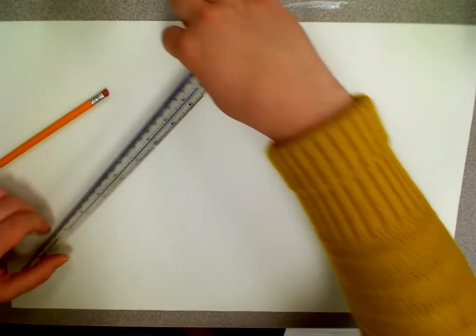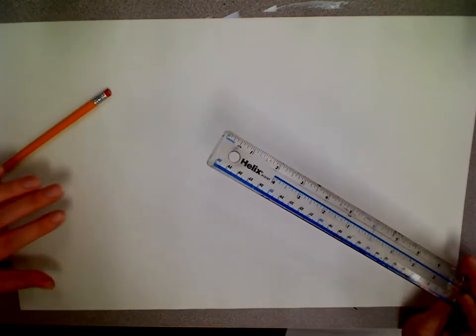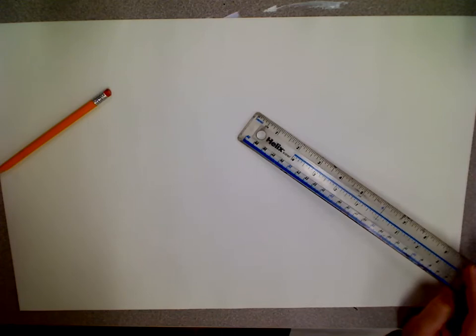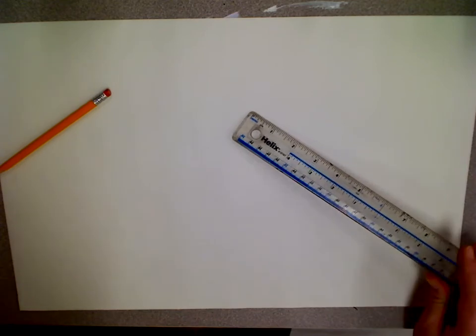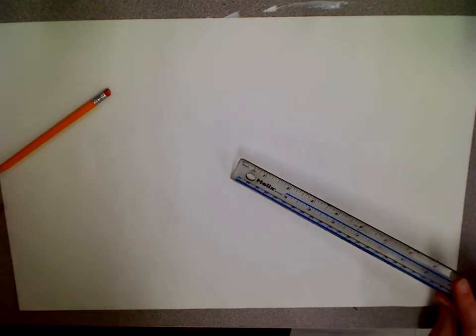Hello, 5th grade. Today we are going to start our city in one-point perspective. Now, one-point perspective means that everything in your picture is going to lead to one point. And in order to start this picture, we have to find where that point is going to be. And it's going to be in the very center of your paper.